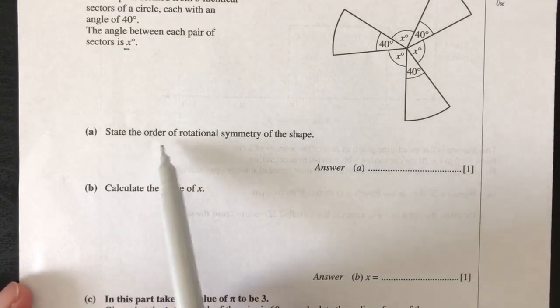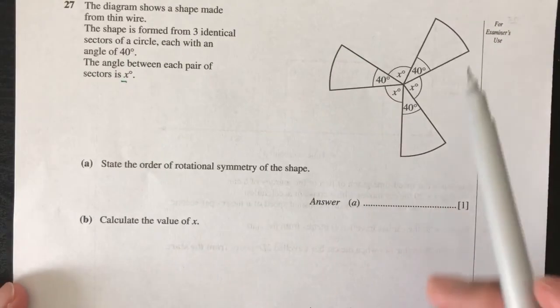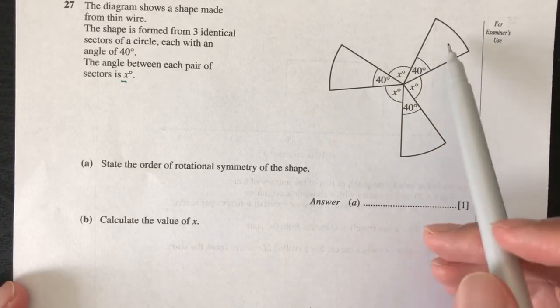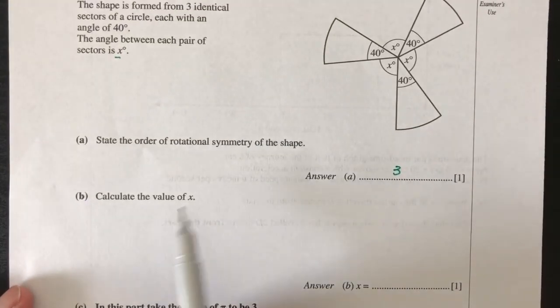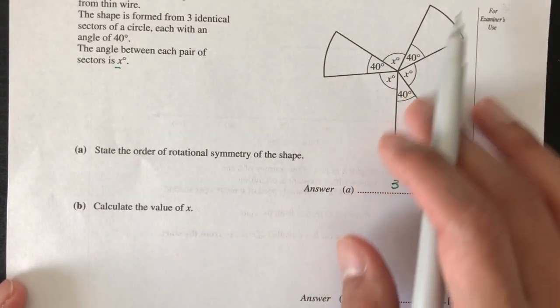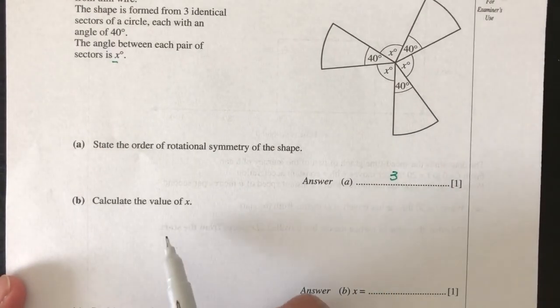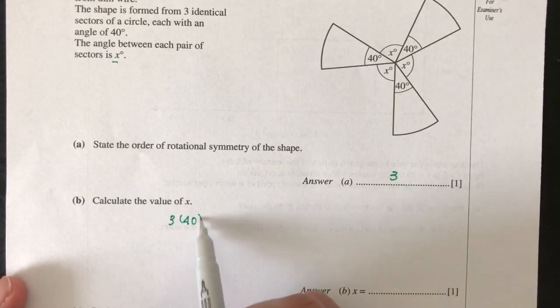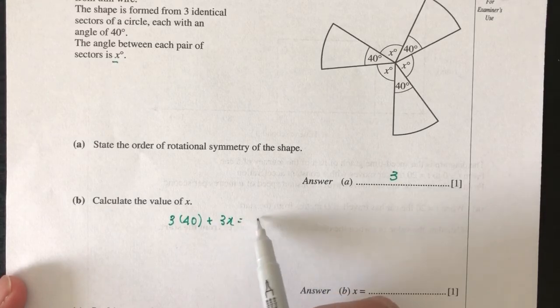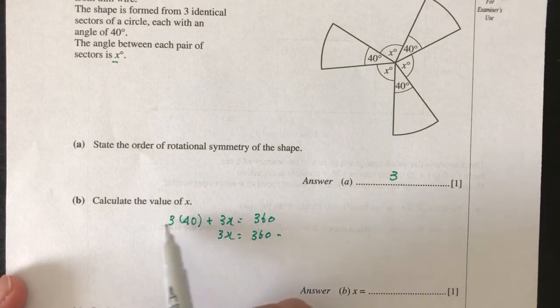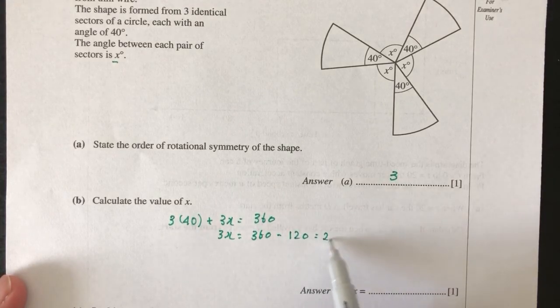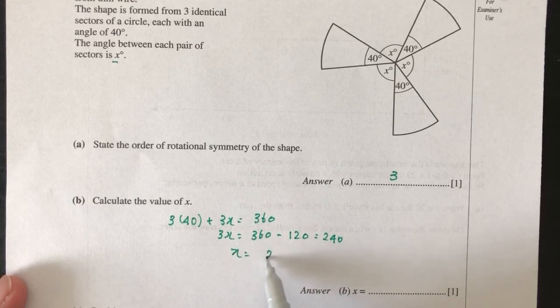So part A, state the order of rotational symmetry of the shape. So we count, we have 1, 2, and 3 shape which are the same. So it will be 3. Part B, find the value of x. So from here we see that the sum of all this angle would be 360. So we do 3 times 40 plus 3 times x will be 360. So 3x will be 360 minus this, which is 120, that will be 240. So x will be 240 divided by 3, that will be 80. Answer will be 80 degrees.